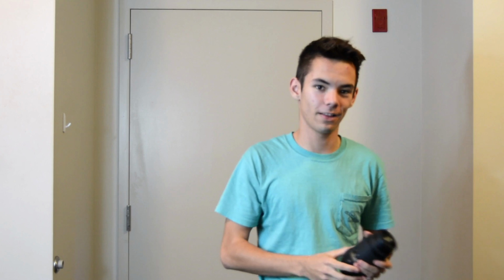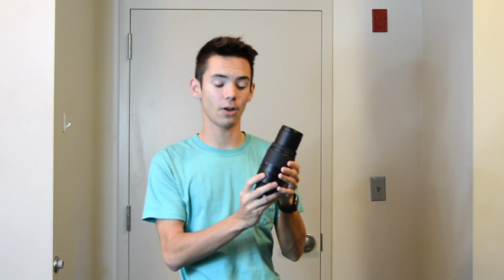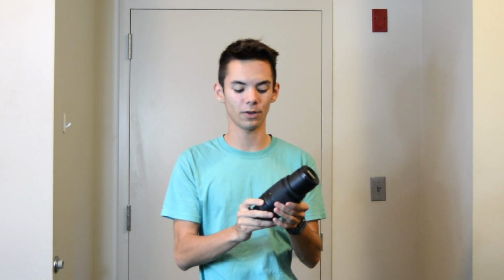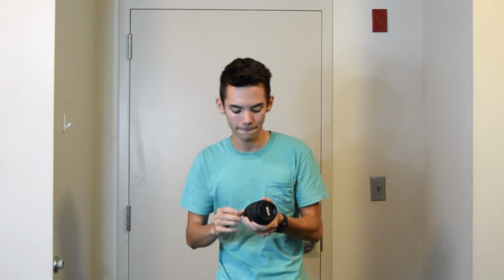So again, 55-300, basically how far the lens goes to the camera. So as you can see, when I twist it, it zooms in. This is all the way at 300, and it goes all the way down to 55. And you also have a 70, 100, 135, and a 200 in the middle of that.